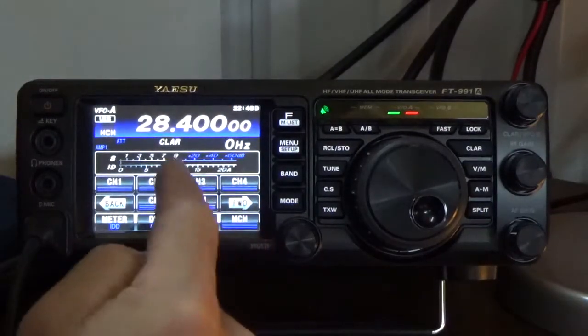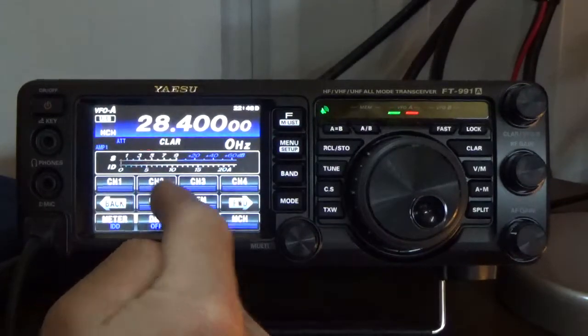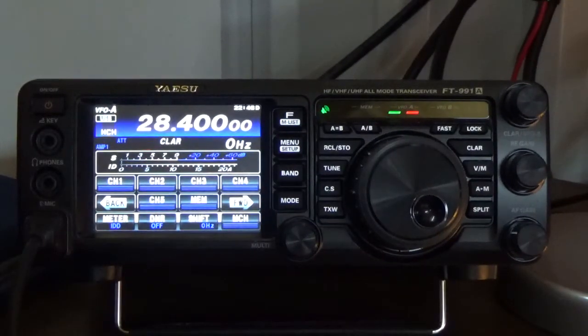Let's erase that one, that should have been 6 meters. So we'll press memory again, channel 2. When I press the PTT, the record light will turn on.